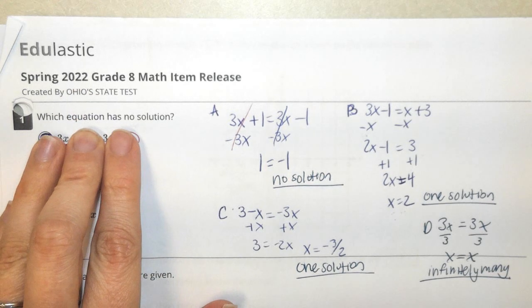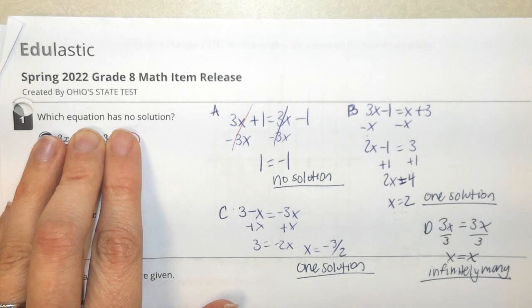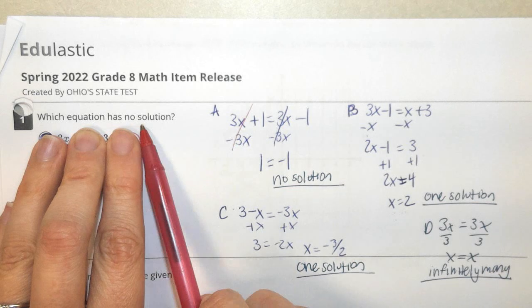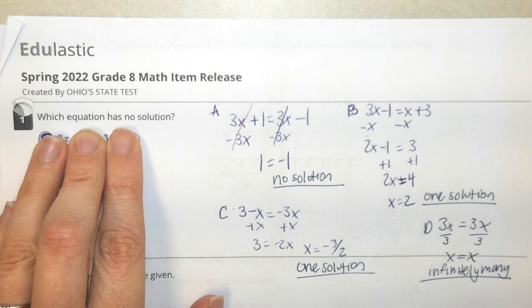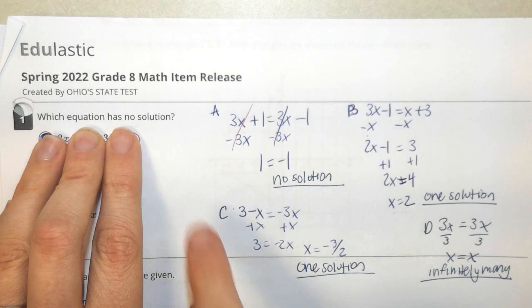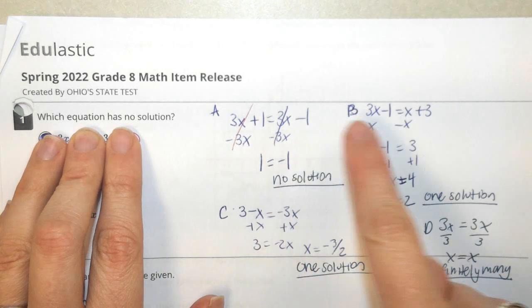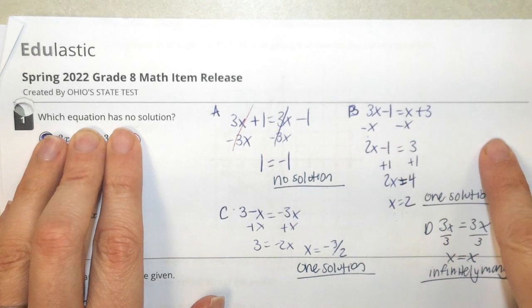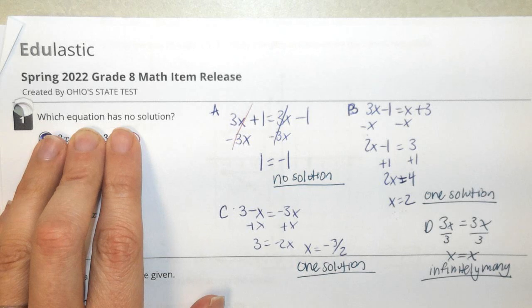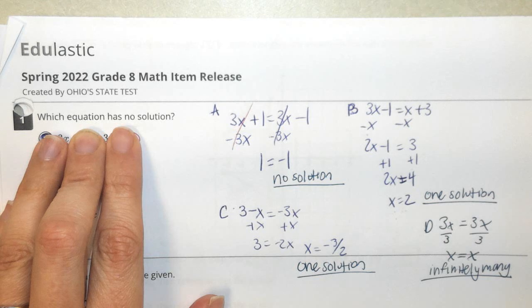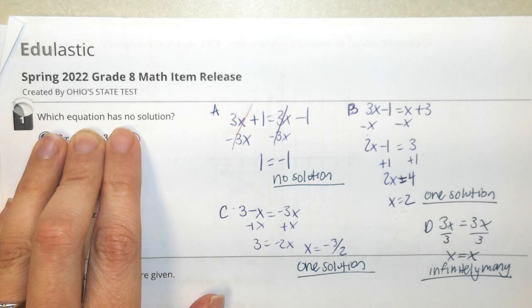So the very first one, which equation has no solutions? I will tell you, every single year we see questions that talk about no solutions, one solution, infinitely many solutions. Usually it's a box and it'll give you an equation and you have to click, is it one solution, no solution, many solutions? Another equation and you have to click which one it is. So you have to be able to determine from an equation how many solutions there are. And so what you do is you just solve that equation.